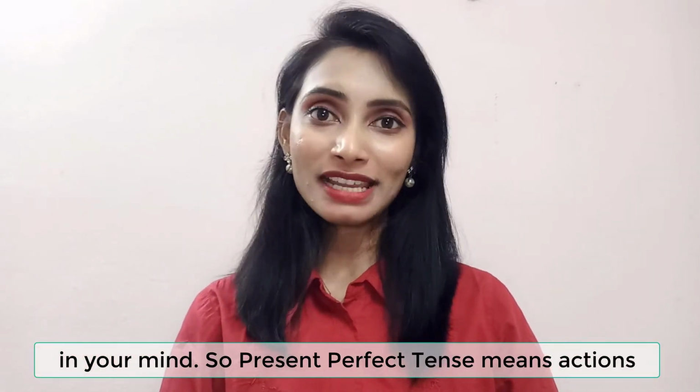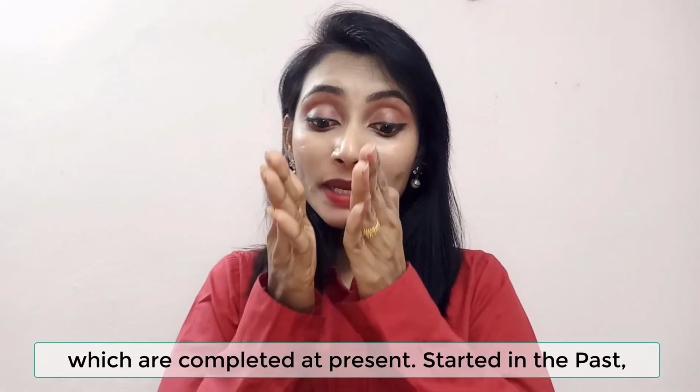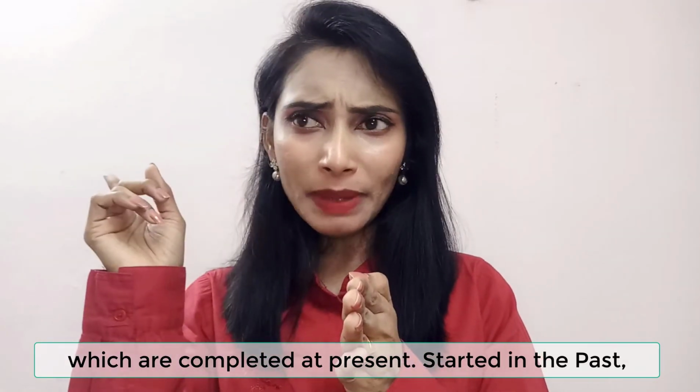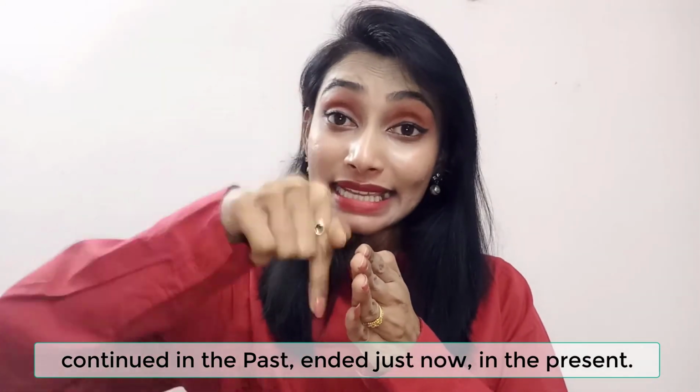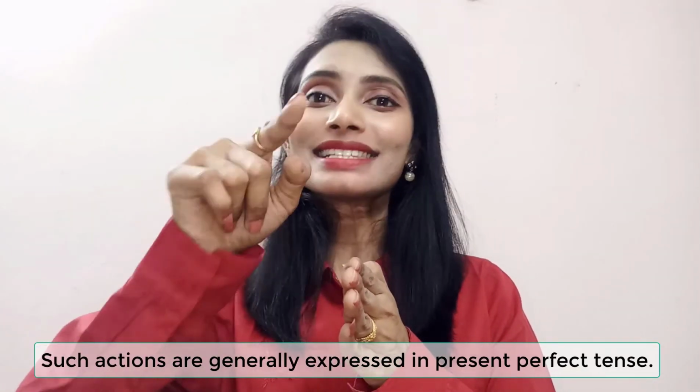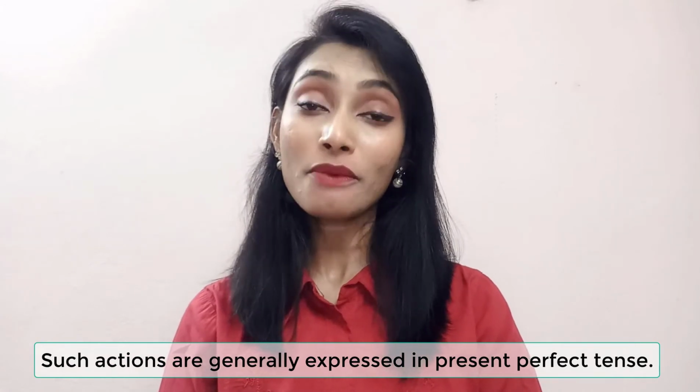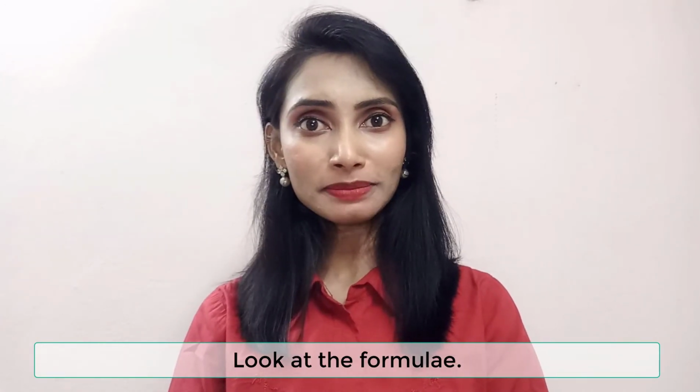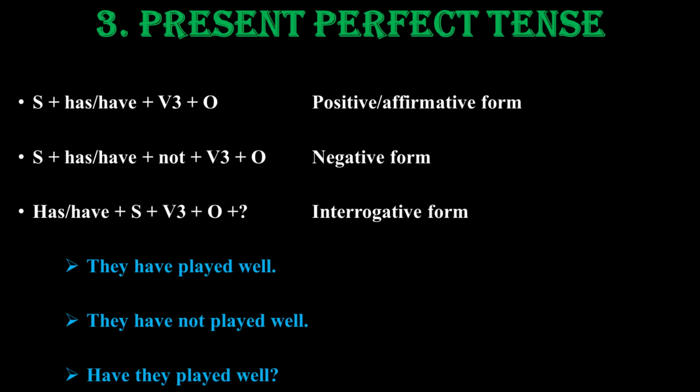So present perfect tense means actions which are completed at present, started in the past, continued in the past, ended just now in the present. Such actions are generally expressed in present perfect tense. Look at the formula. Subject plus has or have plus V3 plus object, positive or affirmative form. Subject plus has or have plus not plus V3 plus object, negative form. Has or have plus subject plus V3 plus object plus question mark, interrogative form.